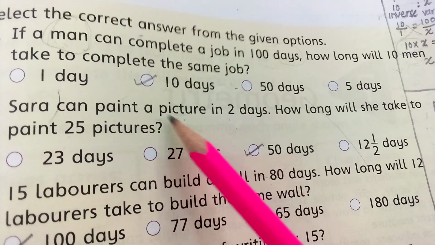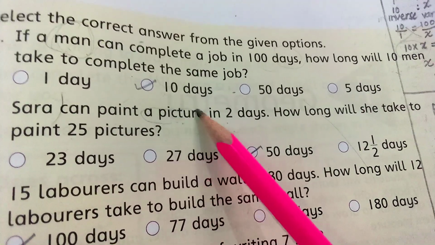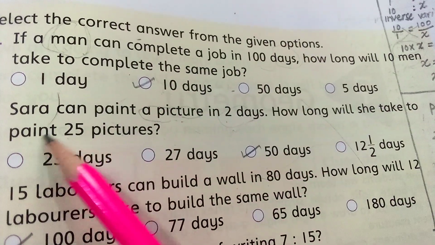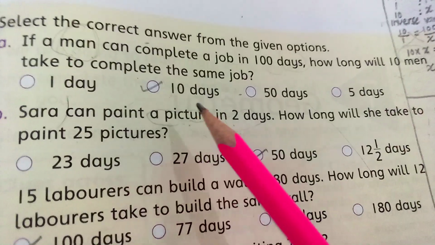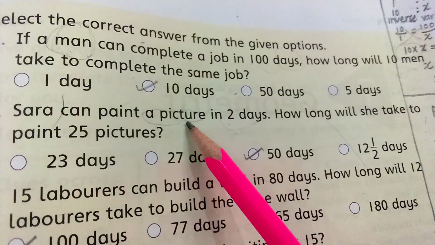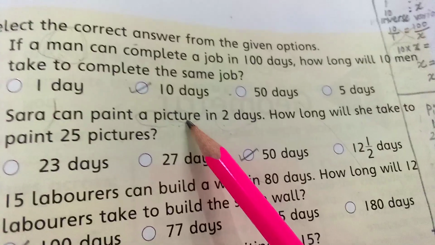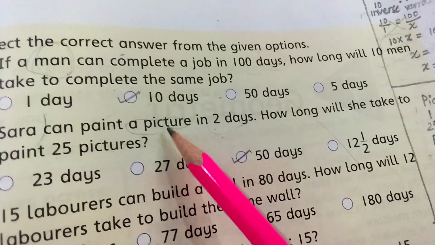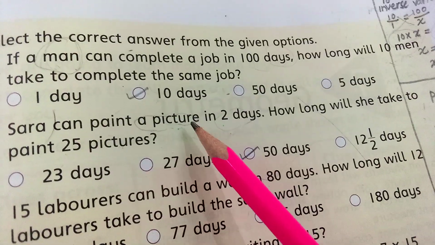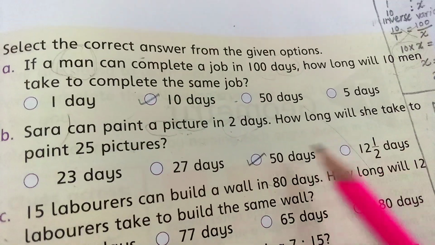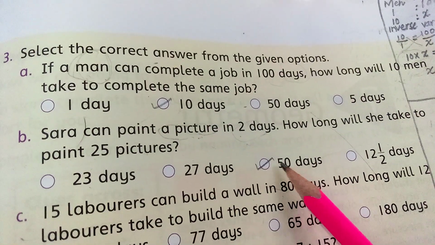1 picture in 2 days. And how long will it take to paint 25 pictures? If we increase the pictures, the days will increase. If we decrease the pictures, the days will decrease. It means that there is a direct variation. Four options are given and 50 days is the right answer.